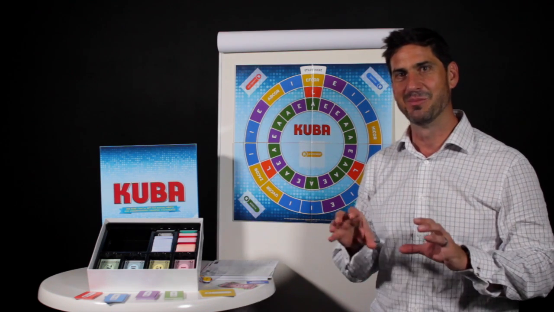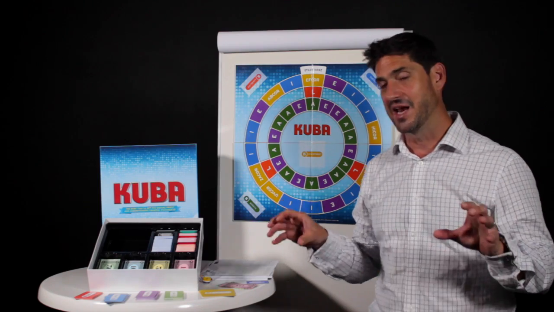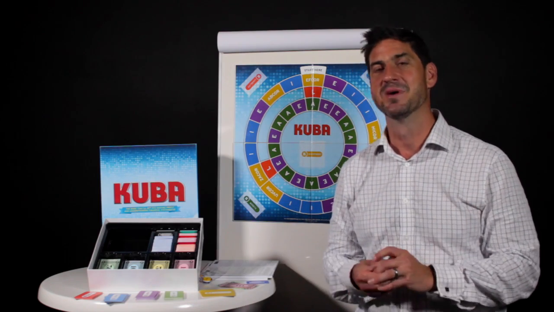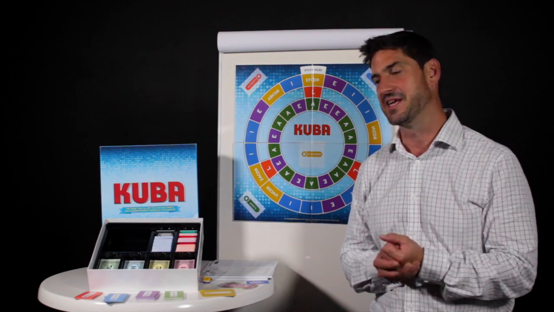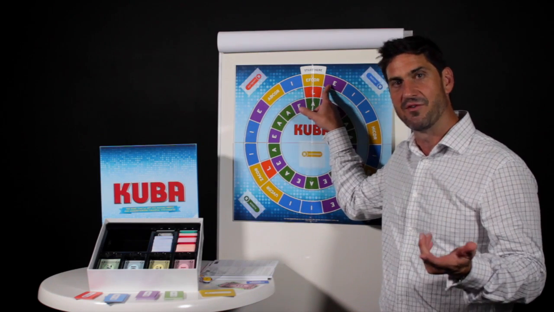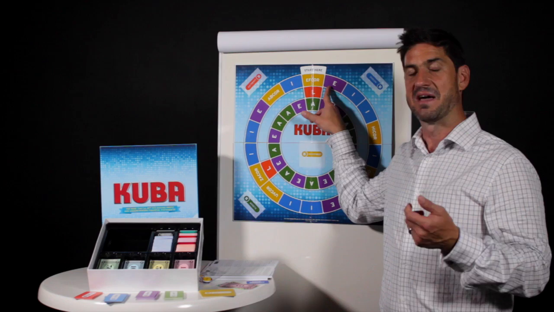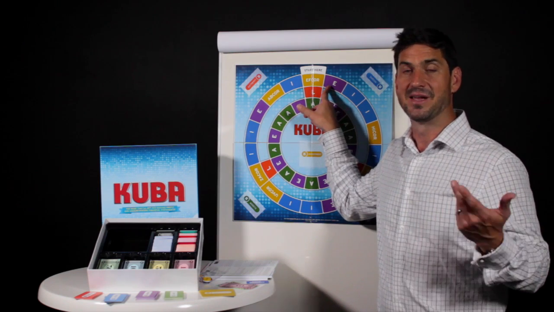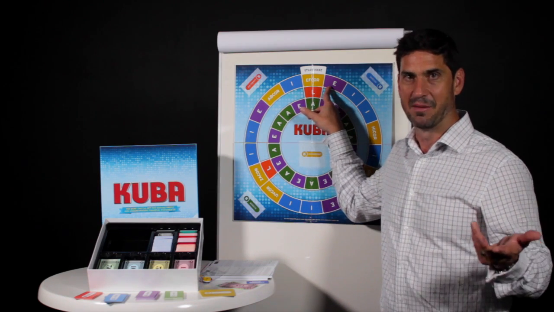So make sure you keep your inventory levels high enough, and you don't want to run out of cash in this game. If you run out of cash at any stage, so for example, if you land on an expense, it tells you that you've got to pay 500 Rand for wages and you don't have 500 Rand left, you are then declared bankrupt and you would leave the game.